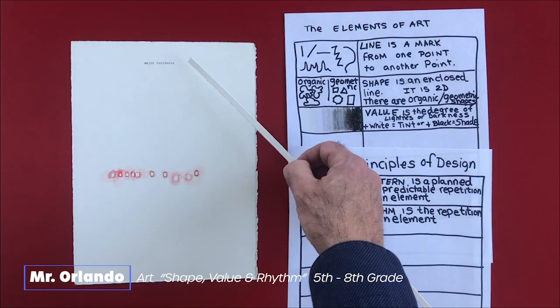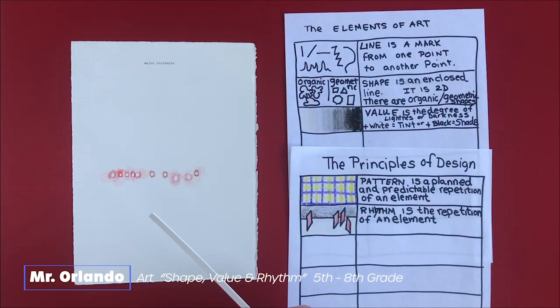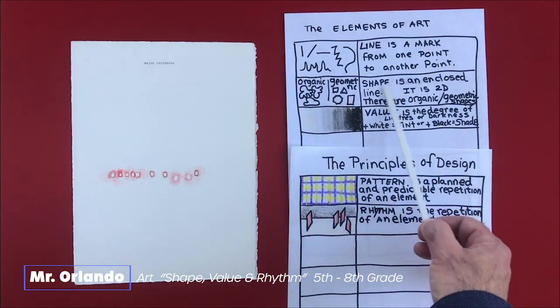And the title is Major Incident. At the same time, you've got almost this very subtle piece. And then it has this title, Major Incident, which draws me to wonder what these little shapes are representing and why these two shapes seem to have almost disappeared. Anyway, I thought it was a good example of what we were studying today: rhythm, value, and shape.